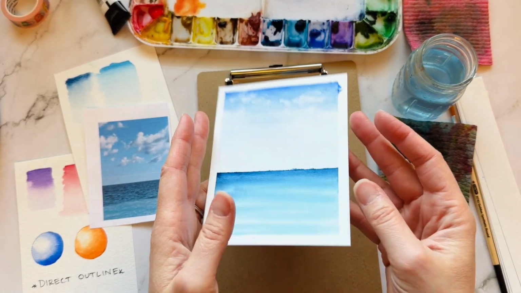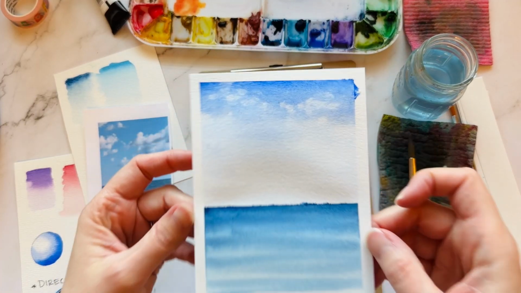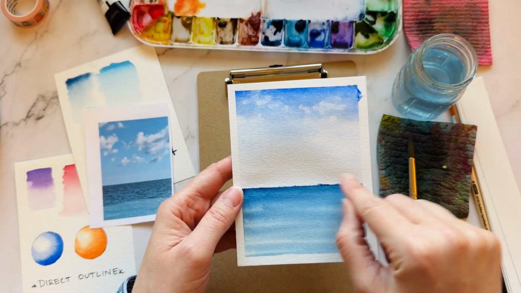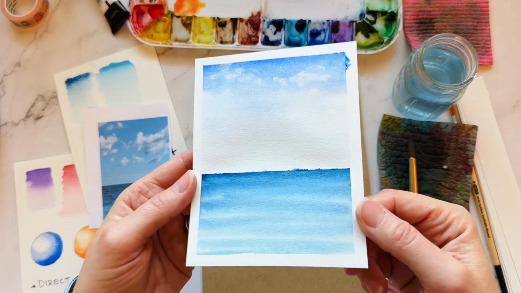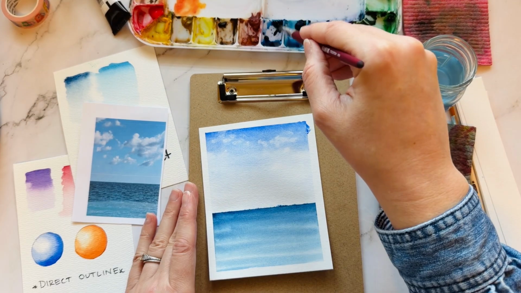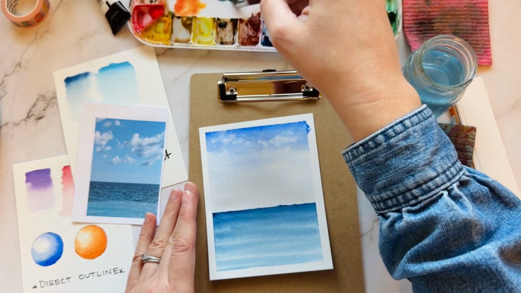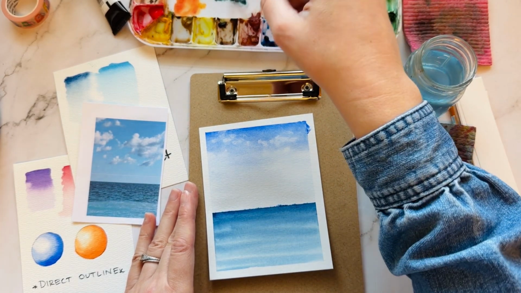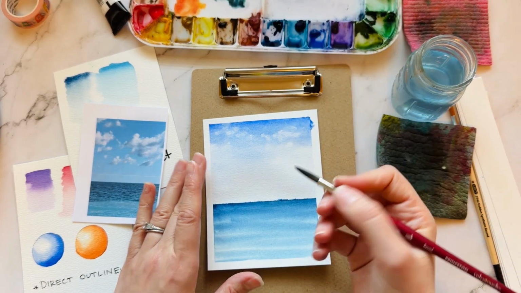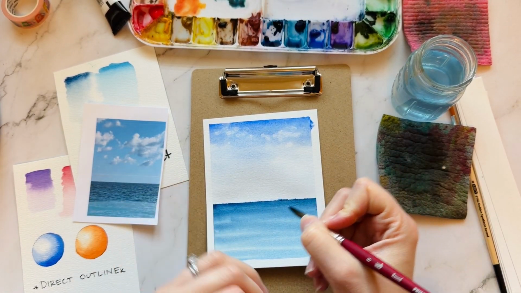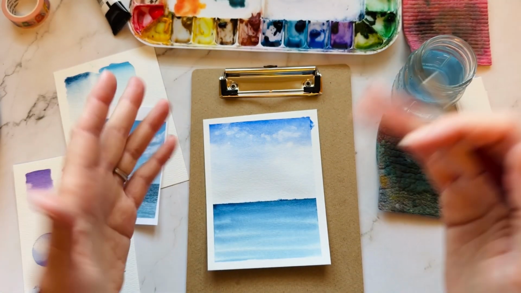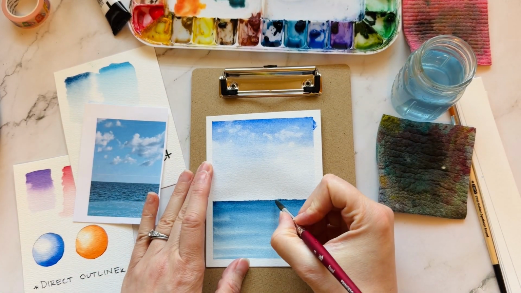And now, very quickly, I'm just going to show you one more addition to using that direct outline method for the gradient, and how to take this up one more level and maybe make a little island. What are we going to do here? Let's just use blue. Ooh, pretty. Okay. Not quite blue, a little bit darker than my Prussian blue. And I'm going to paint an outline of maybe an island, or maybe it's the shoreline. It's way off in the distance.